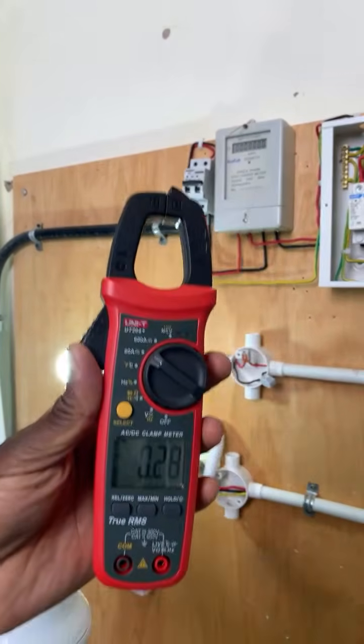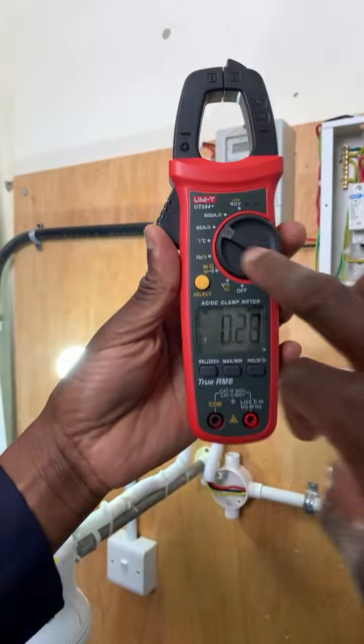So I take it all the way to 60 because my clamp meter can record all the way up to 600.